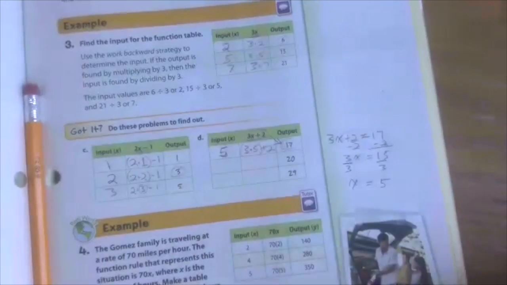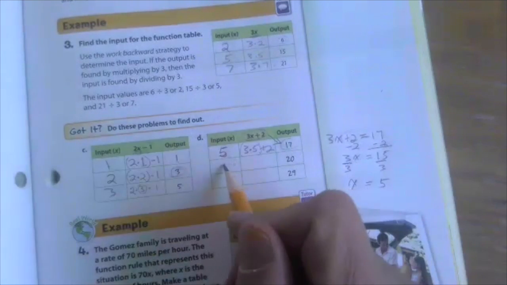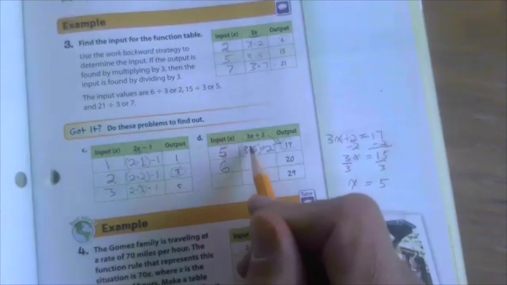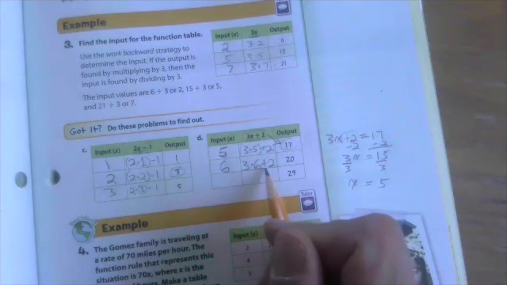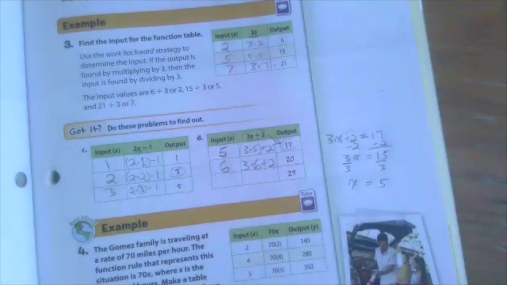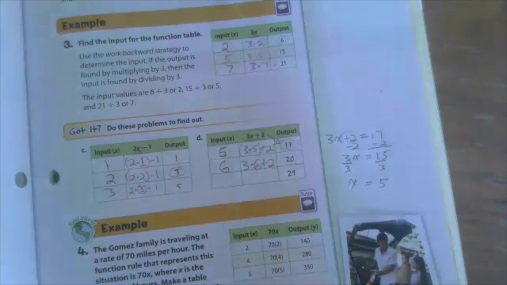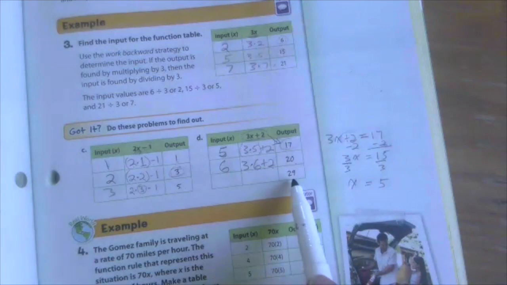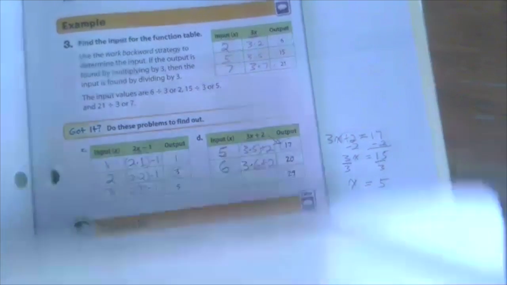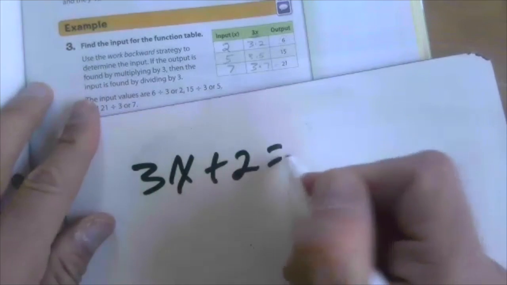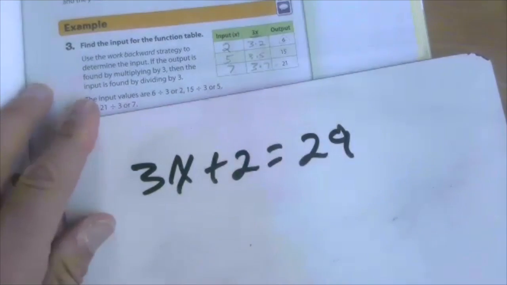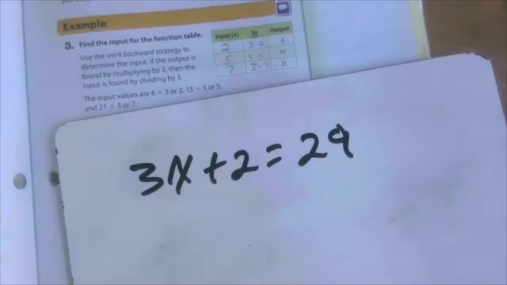So then we come back here, and we now know that x equals 6. And so this is going to be 3 times 6 plus 2. 3 times 6 is 18, plus 2 is 20. Yay, it worked. All right, let's try the last one. We see it's going to equal 29, and we have 3x plus 2 equals 29. So pause the video and see if you can do this yourself.